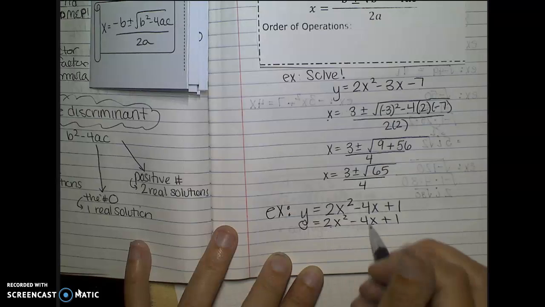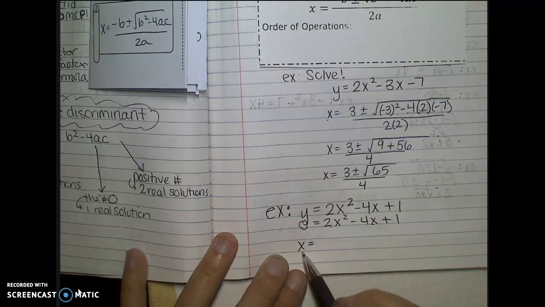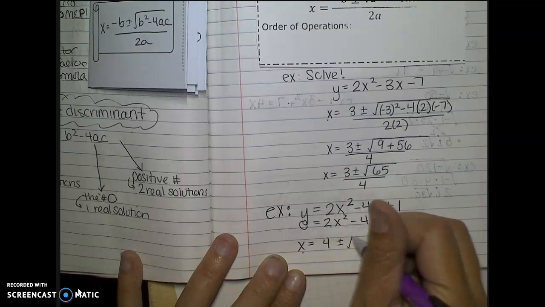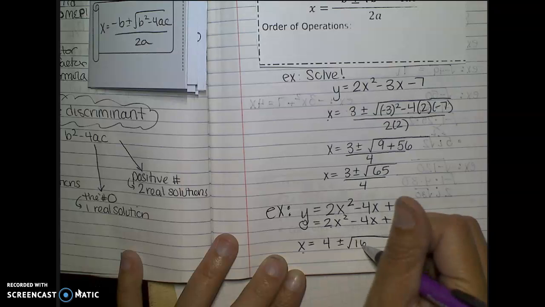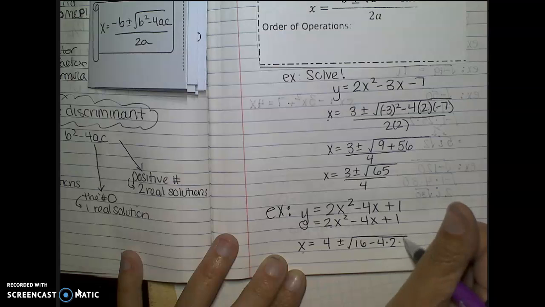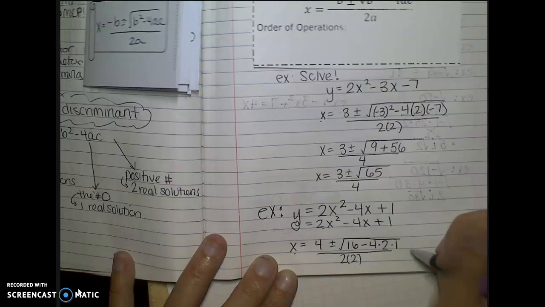Because there is more than one x, I can't just get stuff away. I have to do the quadratic formula. So x equals negative b plus or minus the square root of b squared minus 4 times a times c, all over 2 times a.